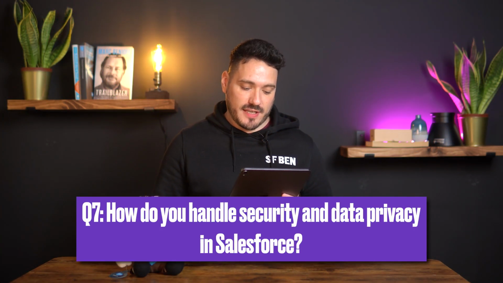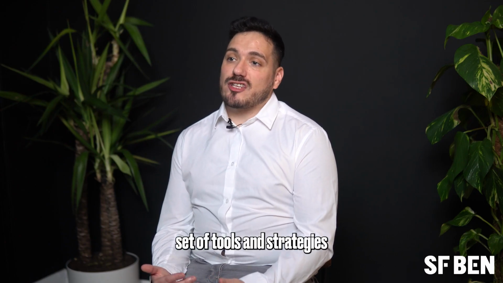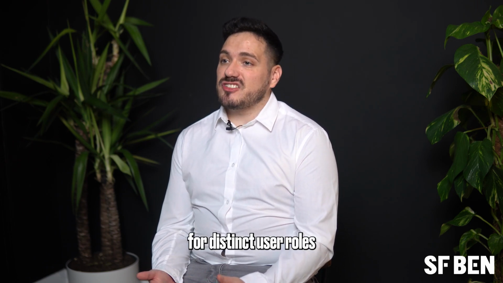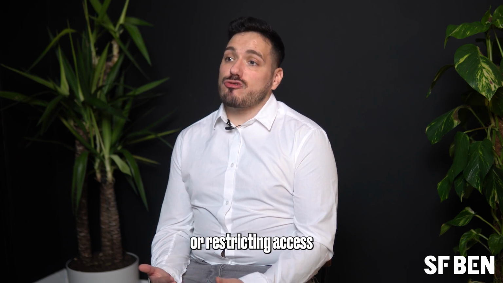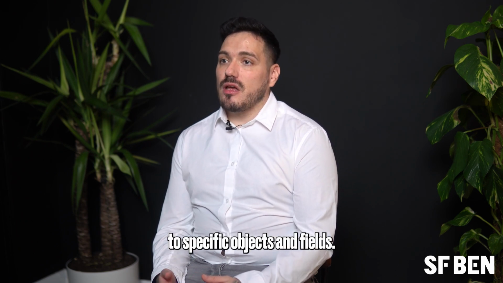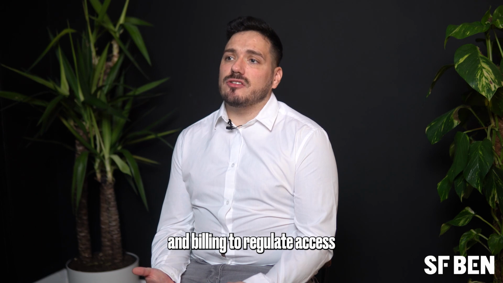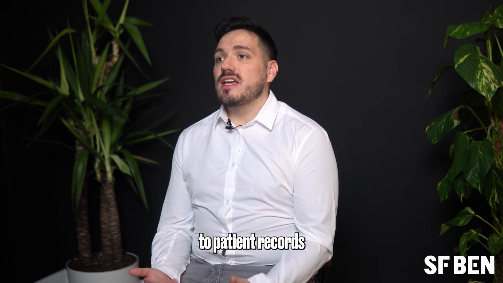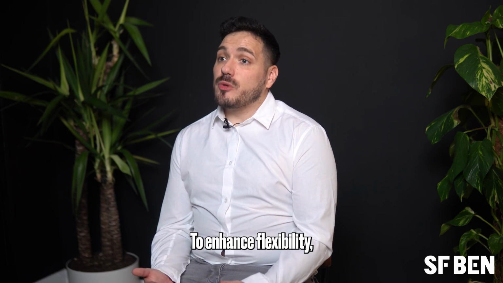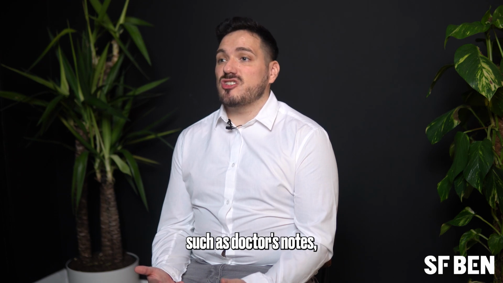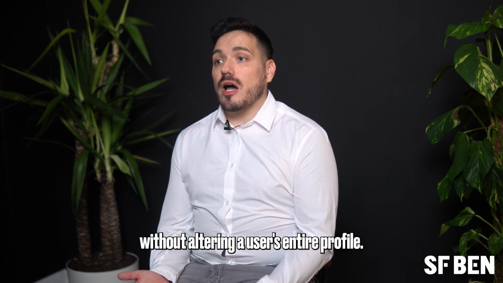How do you handle security and data privacy in Salesforce? In Salesforce, I employ a diverse set of tools and strategies to bolster data security. This involves tailoring custom profiles for distinct user roles and enabling or restricting access to specific objects and fields. For instance, in healthcare, I might create specialized profiles like physician and billing to regulate access to patient records and billing information respectively. To enhance flexibility, I utilize permission sets, granting temporary access to specific fields such as doctor's notes without altering a user's entire profile.